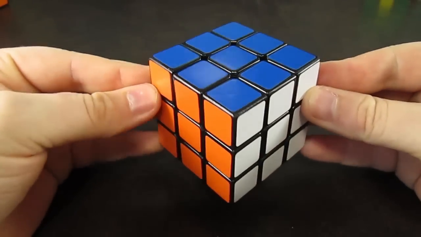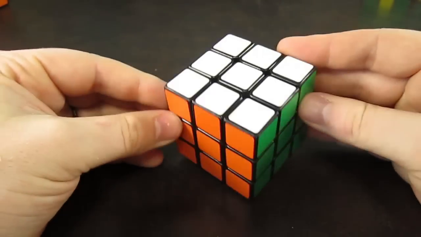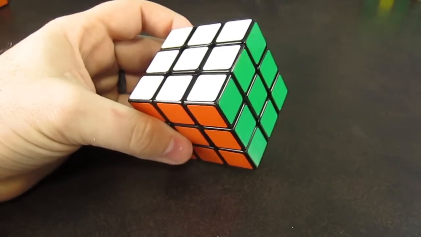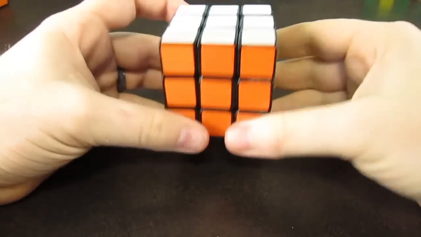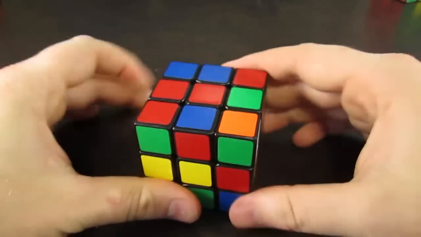And there we go. We solved the Rubik's Cube. So that is my first walkthrough on how to solve a Rubik's Cube. Let me scramble it up and we'll do another walkthrough. This one will be much quicker.